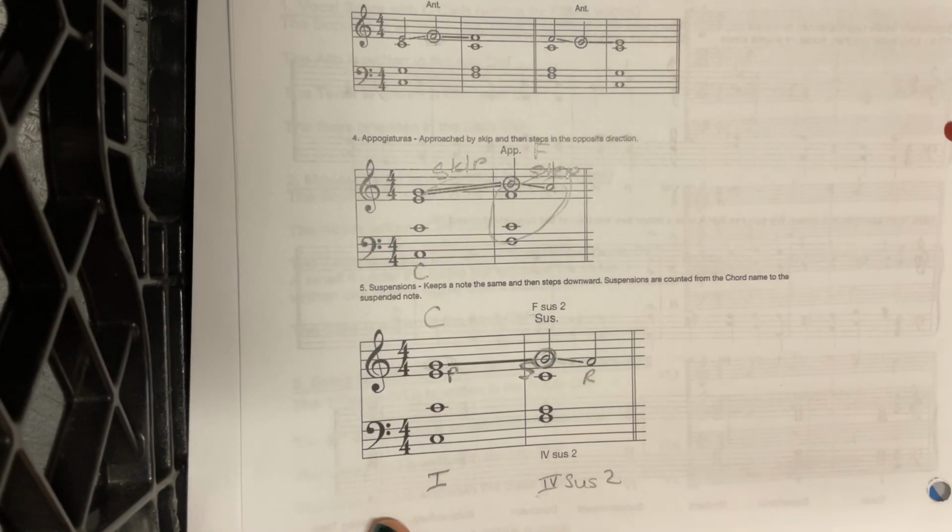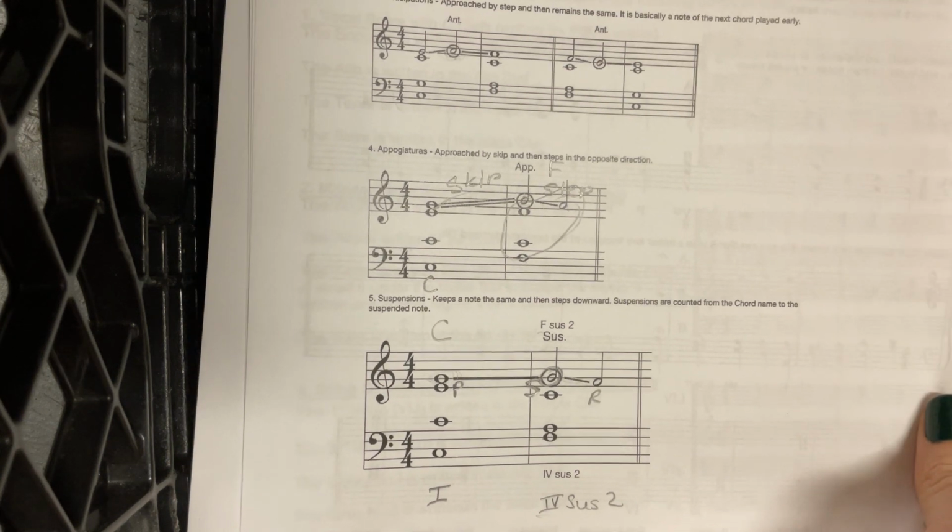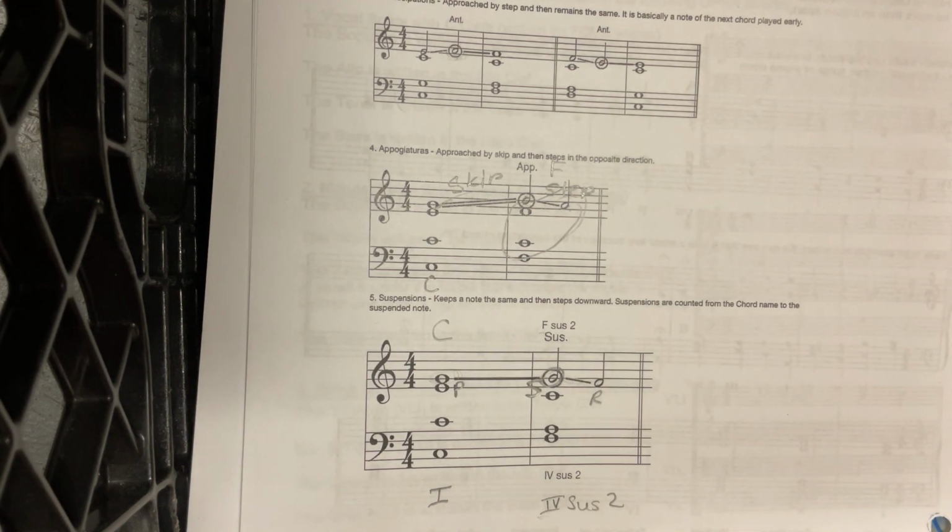All right, so there's your little brief explanation. Most important thing when you're trying to decide what kind of non-harmonic tone you're dealing with, look at what comes before it, what comes after it, and pay attention to the notes that are involved in the chords that you're working with. All right, you've got this.